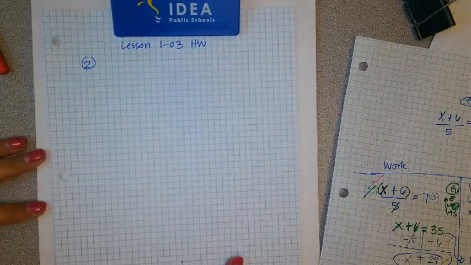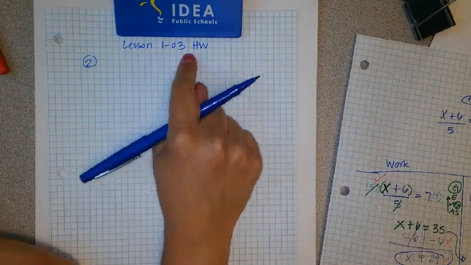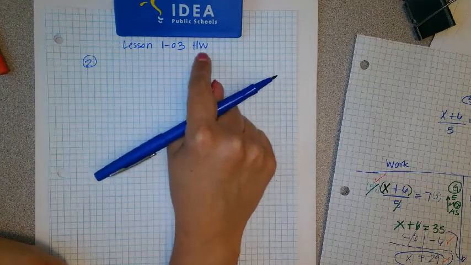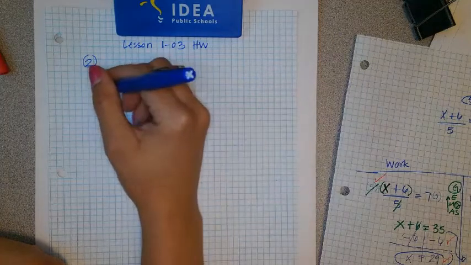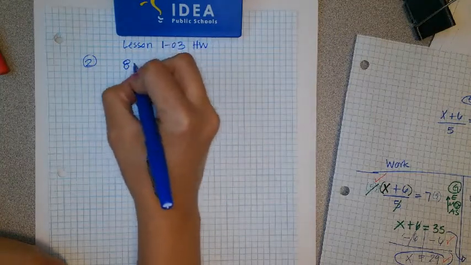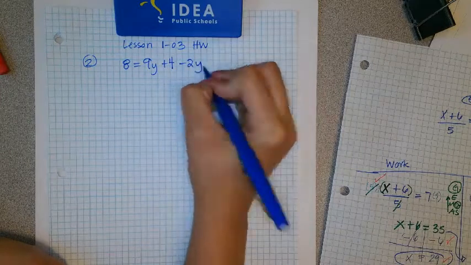Alright students, so I'm going to go over some problems for the homework today. Today you had lesson 1.03 and the homework was number 2, number 6, and number 7. So number 2 is 8 equals 9y plus 4 minus 2y.